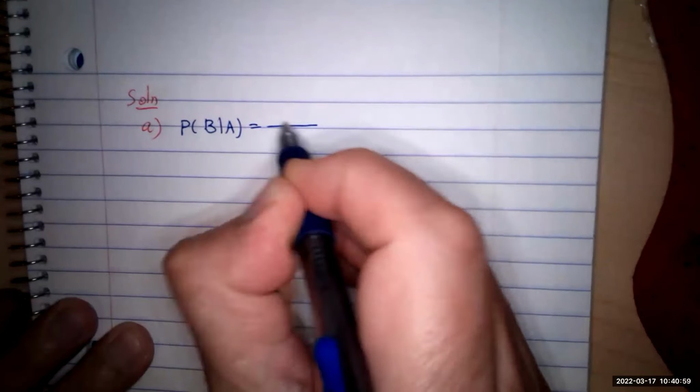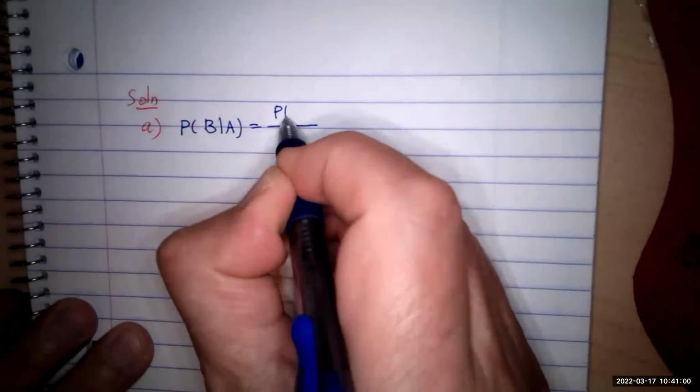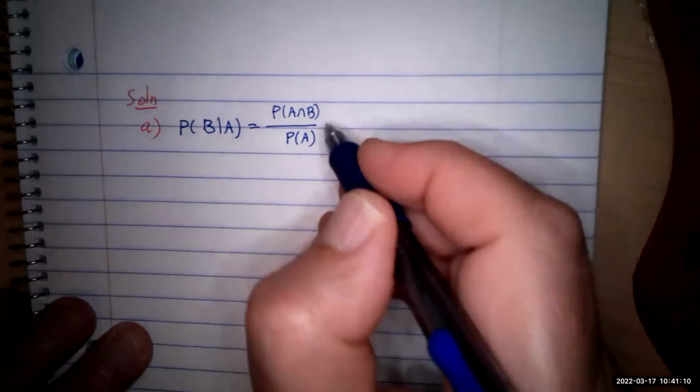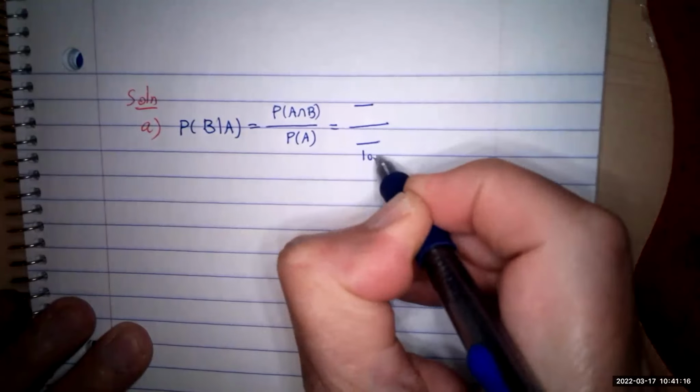Solution, part 1. Your formula is clear. The formula is probability of B given A, which is equal to probability of A and B, always divided by the probability of the given one. Both probabilities are out of 100, so this is how you're going to find it. You get a fraction on the top and a fraction on the bottom, so it's going to be 100 and 100.